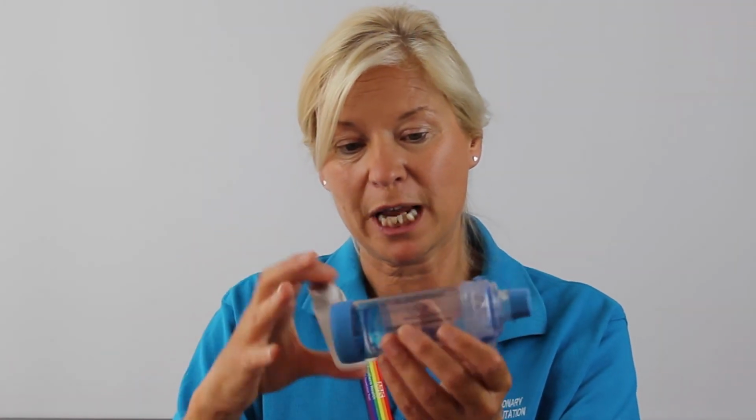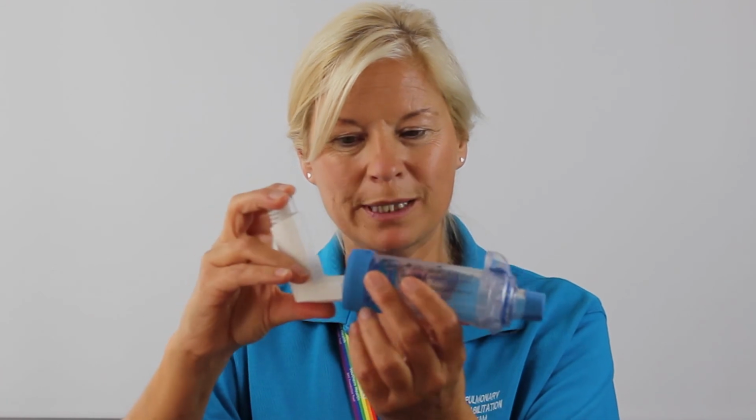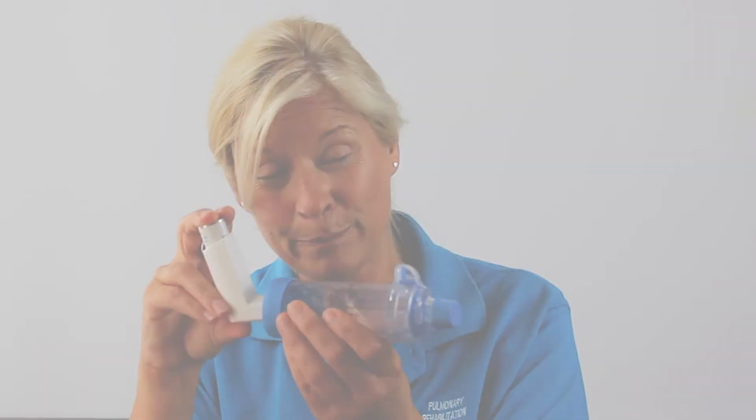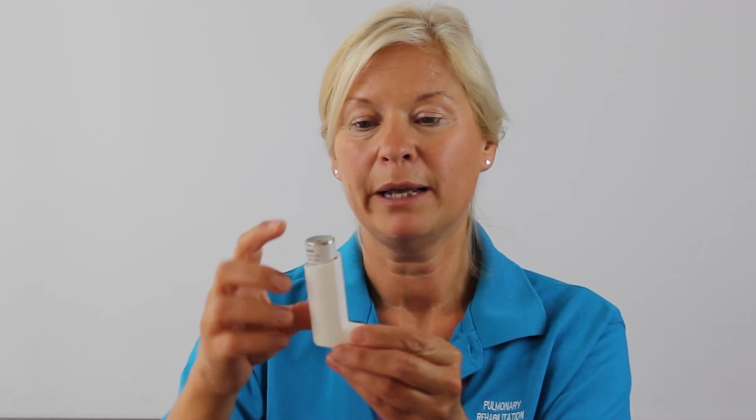Alongside this, we've introduced aerochambers. They're tubes that you put the inhaler in, and they slow down that medicine because it propels out of here really quickly. And what we want to do is coax it down our airways so it goes down really effectively. So although you can do it like that, we much prefer that you put it in an aerochamber. So this MDI has got the propellant and the medication in it.